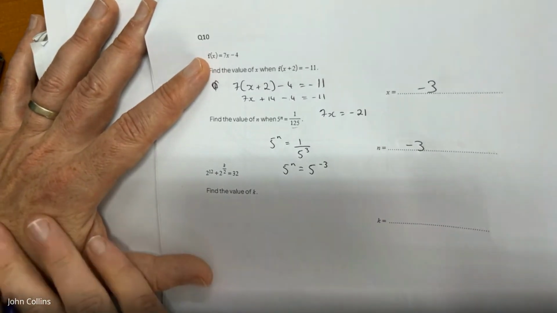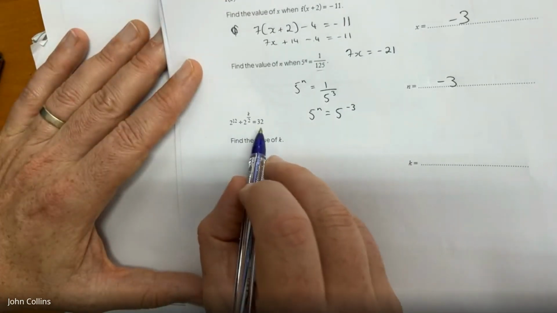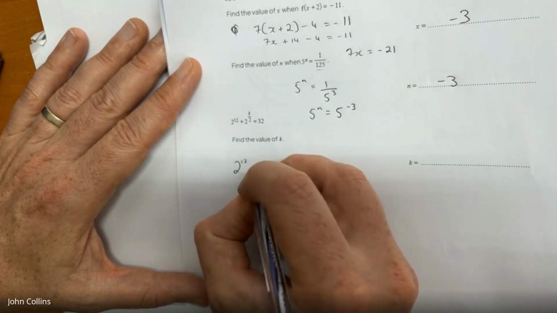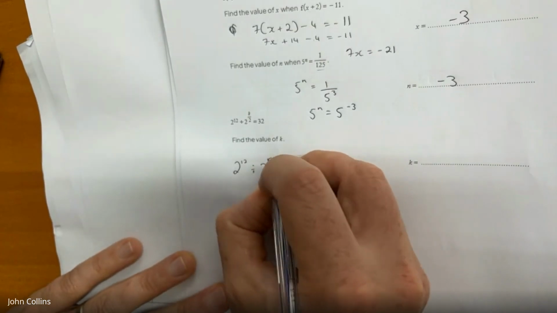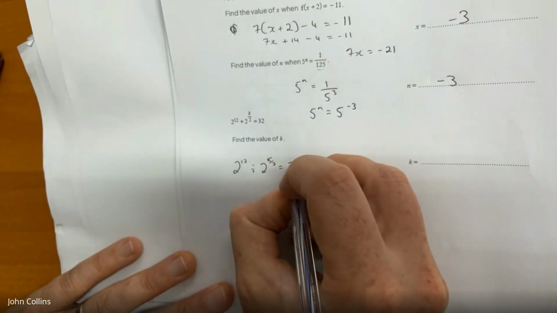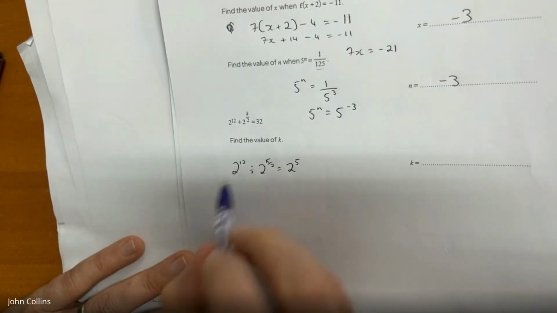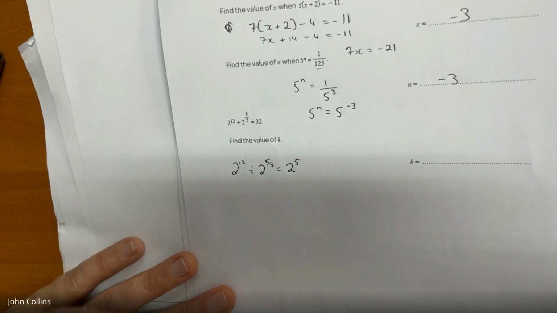In this last one, I have a division of indices. 32 is not written as 2 to the power, so that's the first thing I'm going to do, actually. 32 is 2 to the power of 5, I think. Dividing indices, what must I do with the powers? Dividing, I subtract the powers, yes.